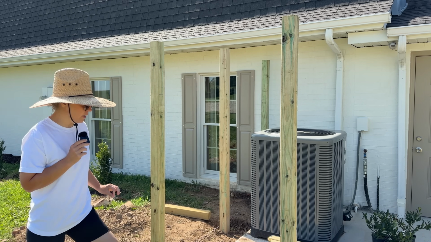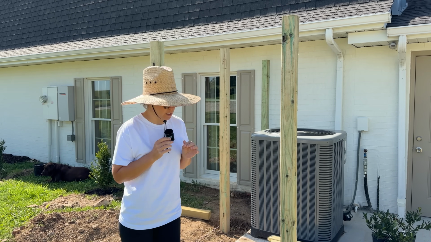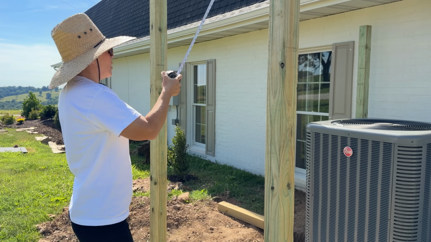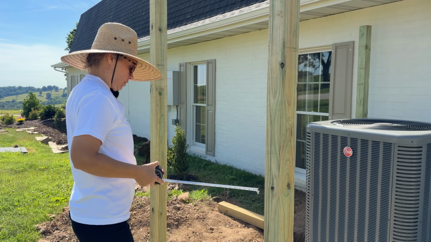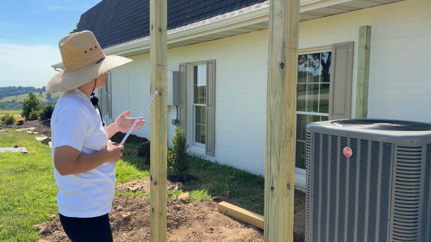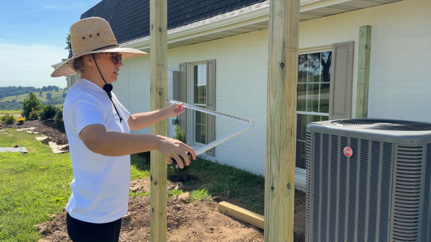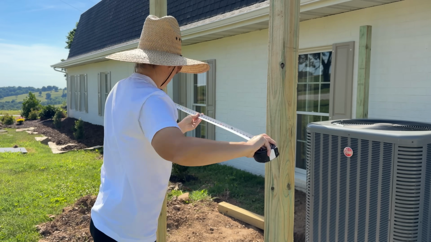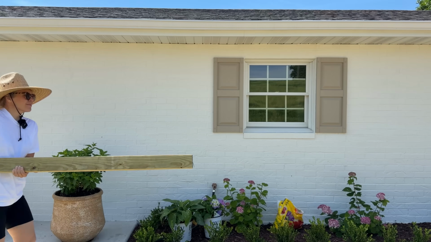All right, but for real, enough playing around. I've got to get something accomplished today. I want to build the frame and the lattice that's gonna go here. 44 and 1/8. All right, I think I have a game plan.